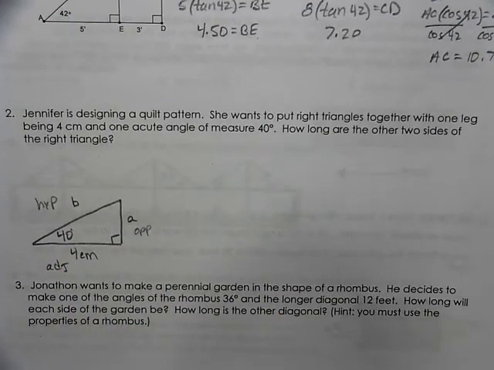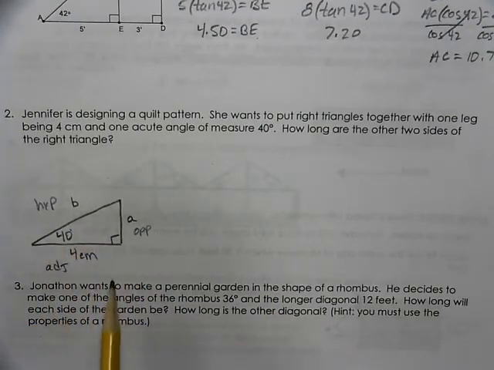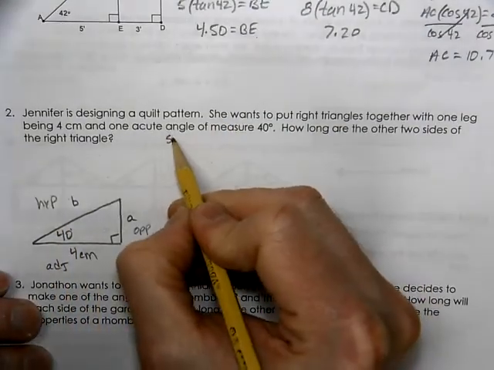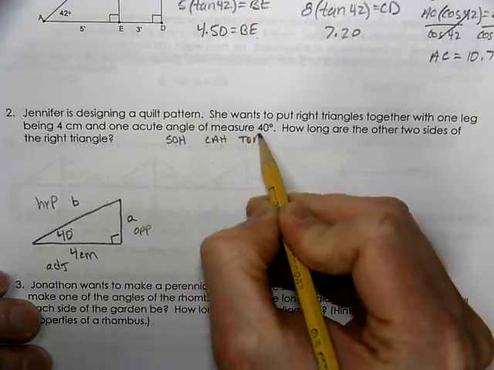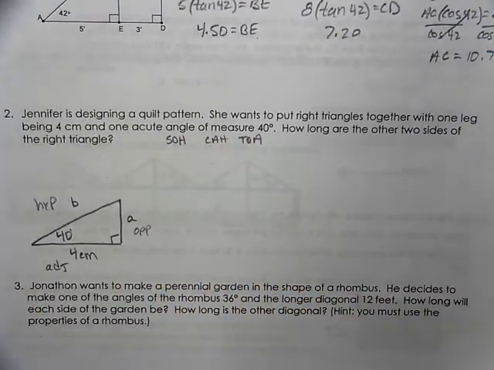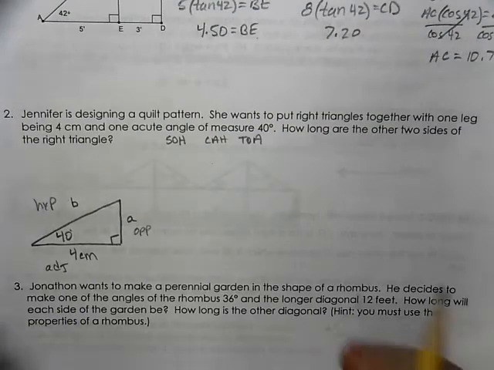You can't find them both at the same time, so don't use sine, opposite over hypotenuse. Those are two unknowns. We're going to use cosine. It's good to write SOHCAHTOA out for most every problem to be sure that you're real familiar with how to write it and spell it and make use of it.